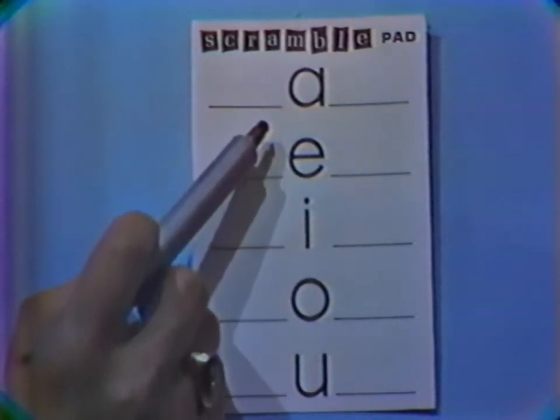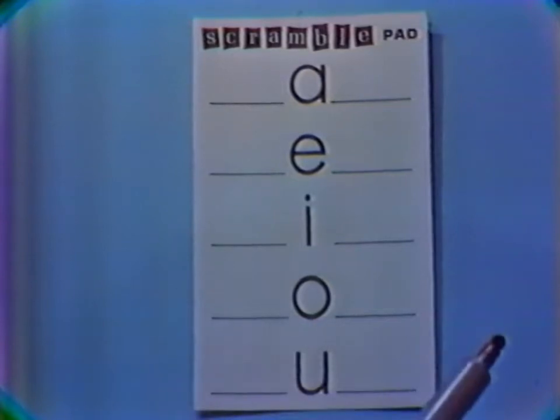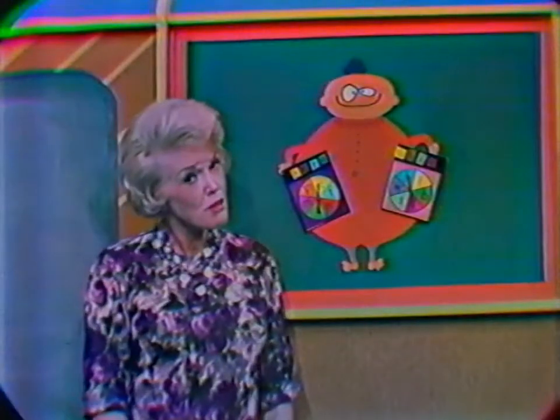There. Have them all written? A, E, I, O, and U. Are they under one another like this in the middle of the page? Good. Then we're ready for Scramble.